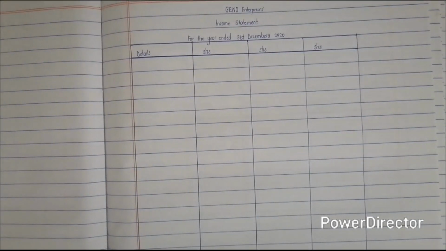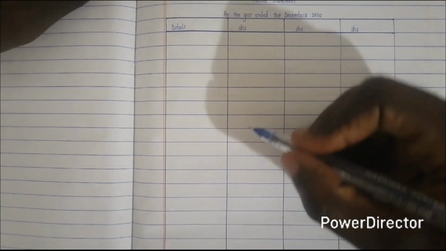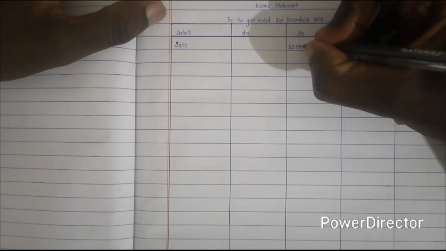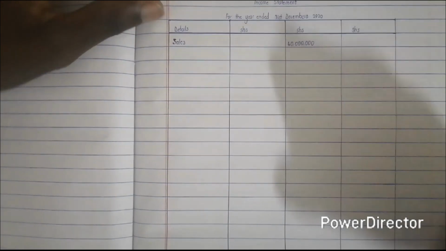So moving on, the very first part of an income statement, if you remember correctly what I told you before, is that we start off by writing the sales. In our question, our sales are valued at 40 million shillings. So we're going to put there 40 million shillings.